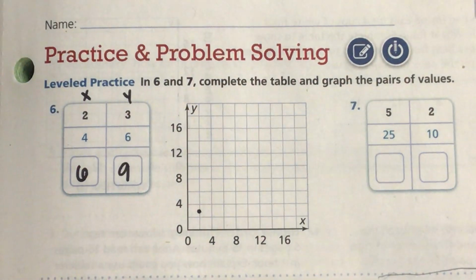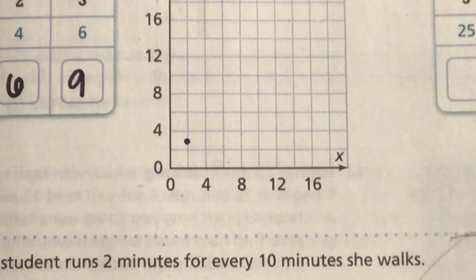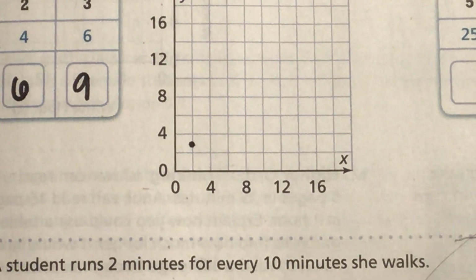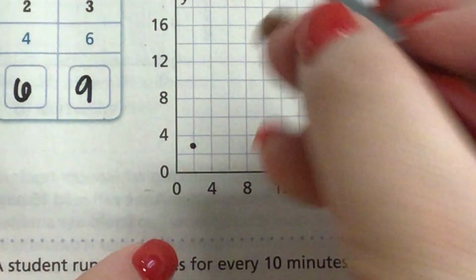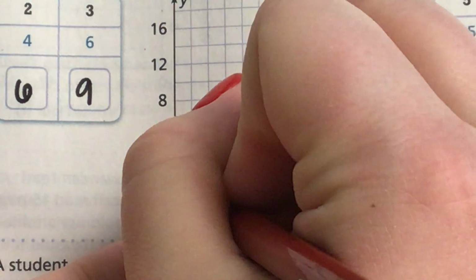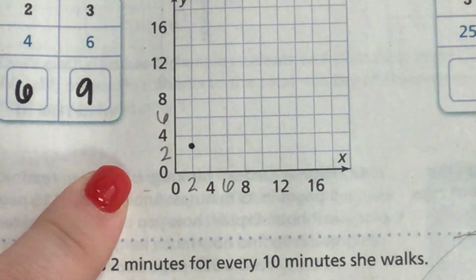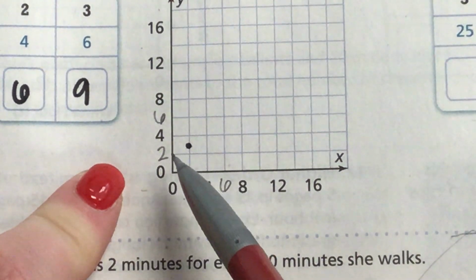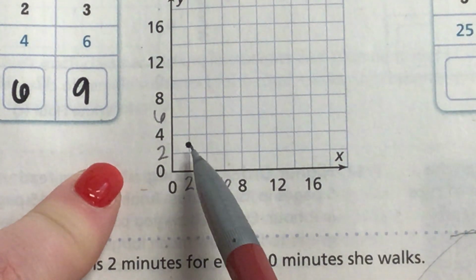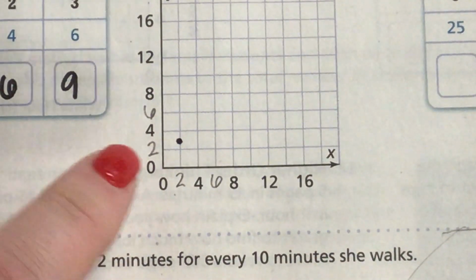As you can see right here, if I were to make marks on this one, this would be 2, and this would be 6. 3 is right between 2 and 4, so that's why I put my dot smack dab in the middle right there.